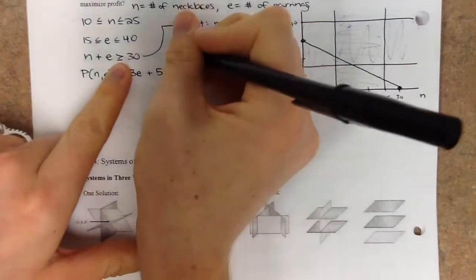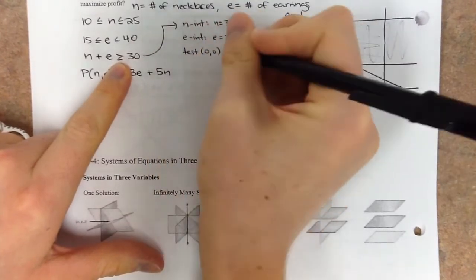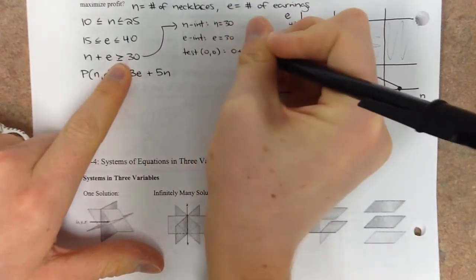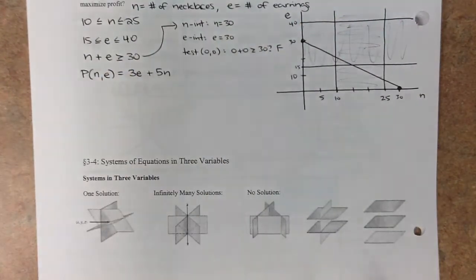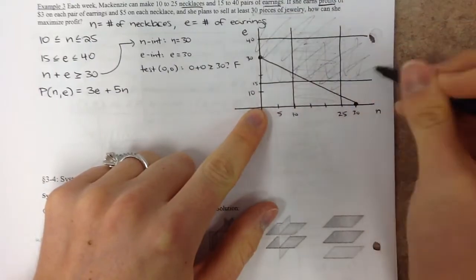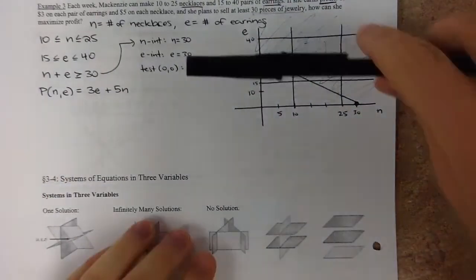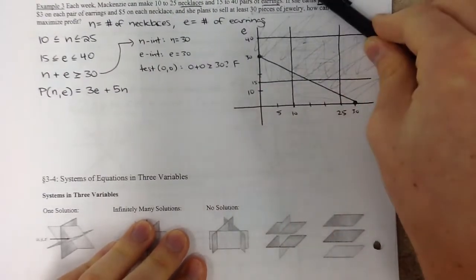And finally, I am going to test the point 0, 0. So is 0 plus 0 greater than or equal to 30? No, that's definitely false. So that means that I shade away from the origin, so I shade up here. So my final region has to be between these 4 straight lines and above this diagonal line.